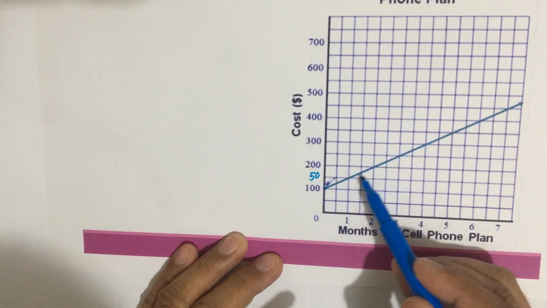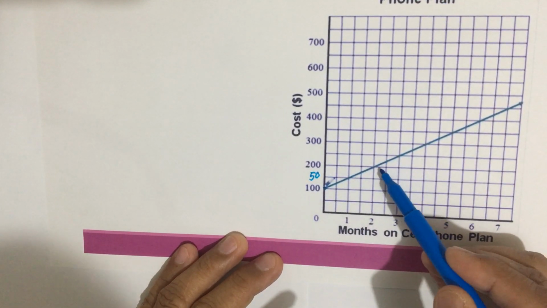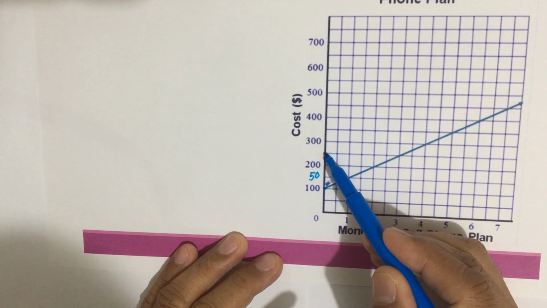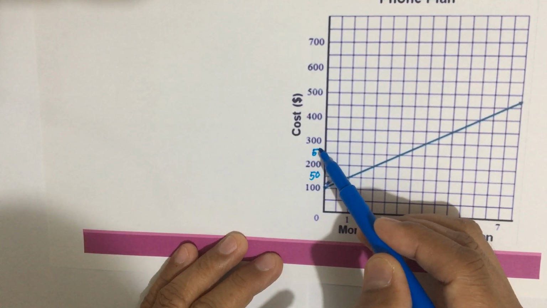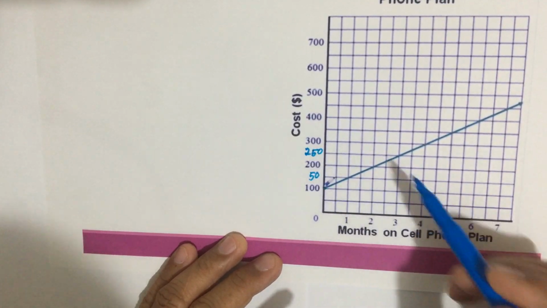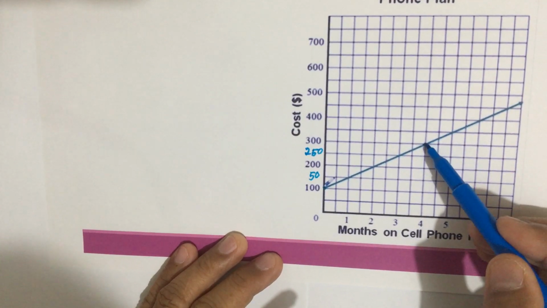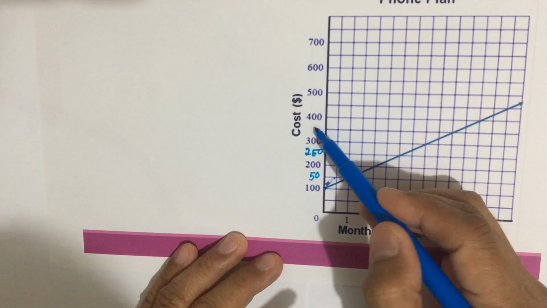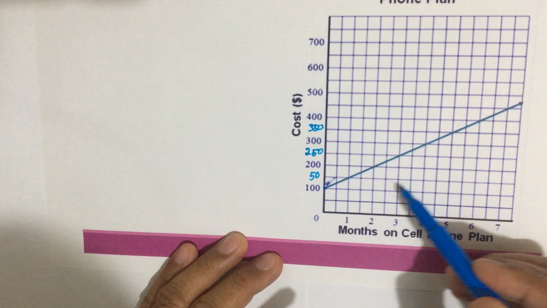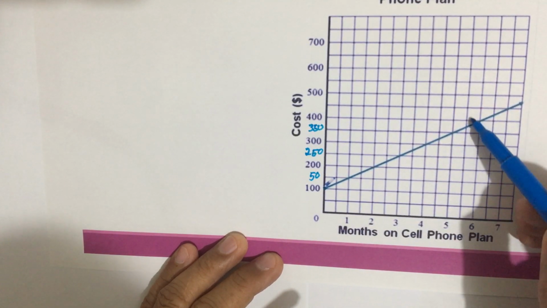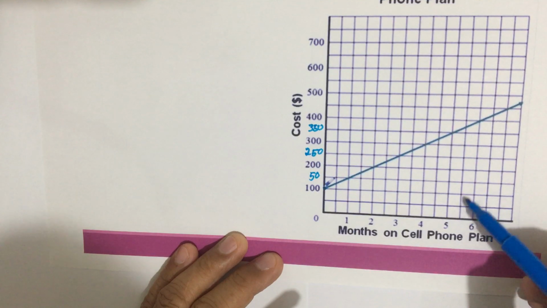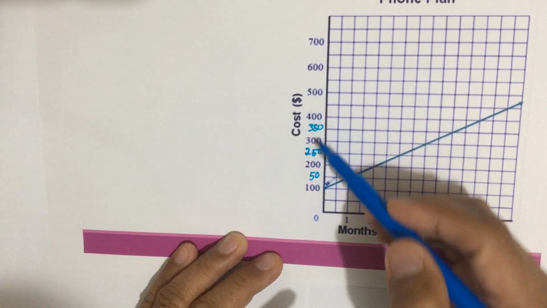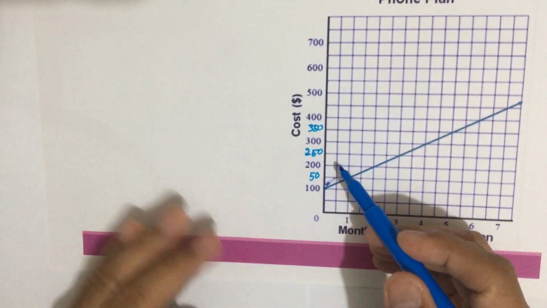So as you move to the second month, that's 200. And if you move further to the third month, you see 250. Right? So there's an increment of another 50 here. On the fourth month, that's 300. On the fifth month, you have 350. And on the sixth month, this is 400. So we see that there's a change every month of $50.